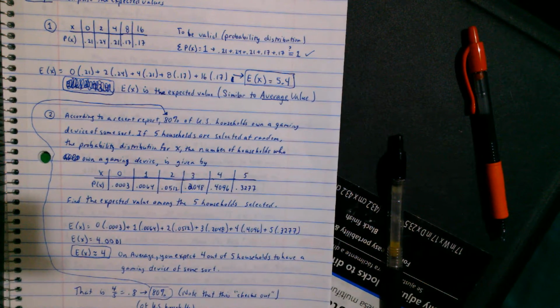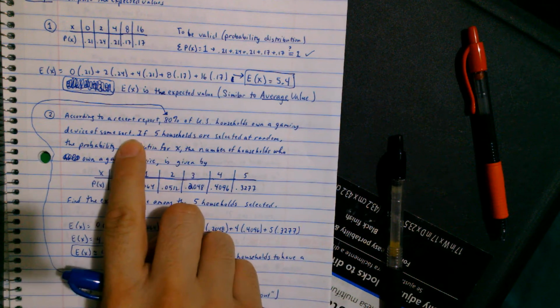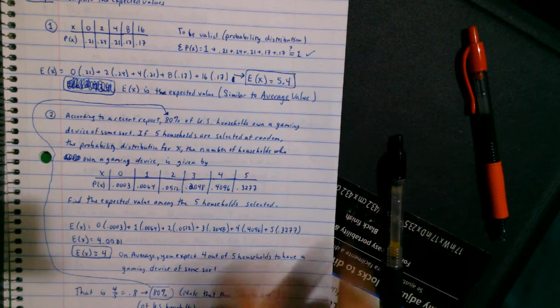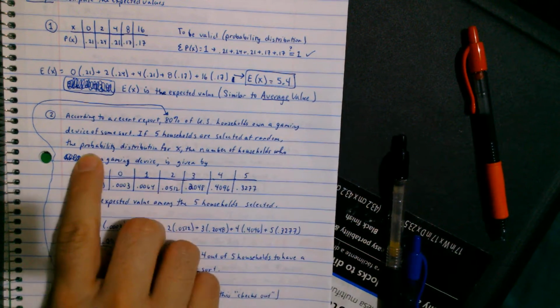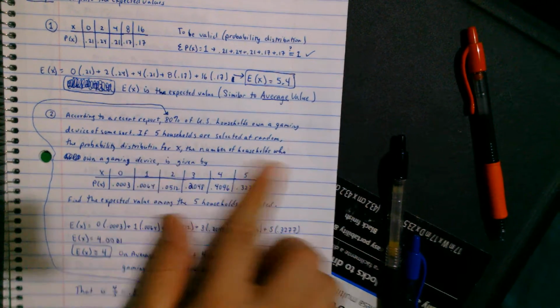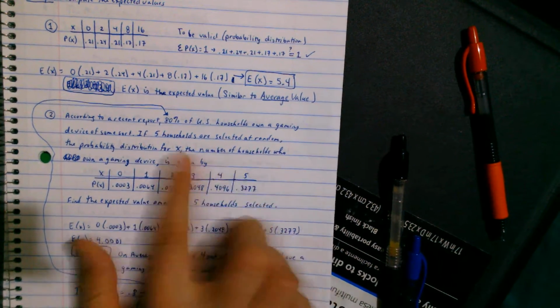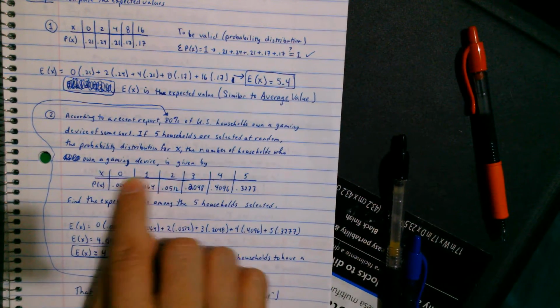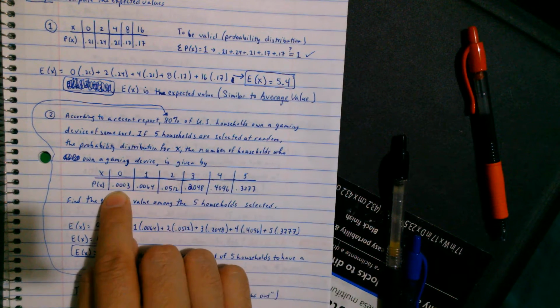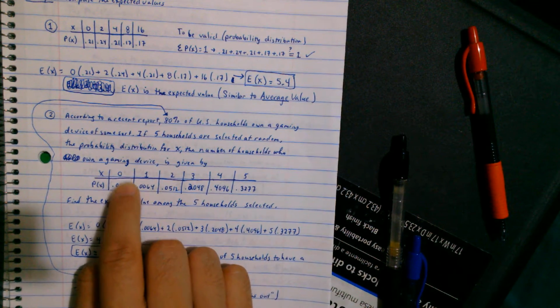This one, according to a recent report, 80% of U.S. households own a gaming device of some sort. If 5 households are selected at random, here is the probability distribution for X, the number of households who own a gaming device. Out of the 5 households, there's a 0.0003 chance that nobody has a game. That's very rare.